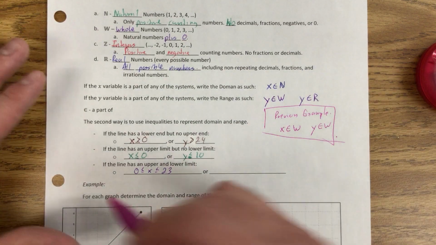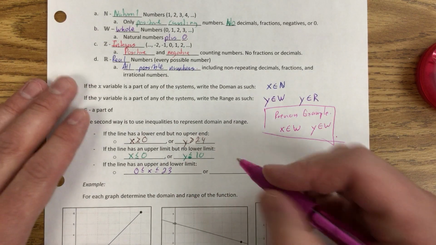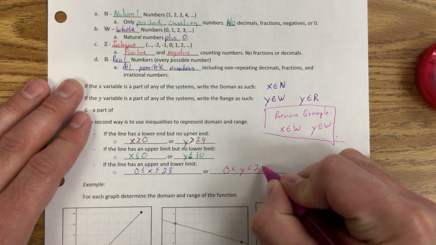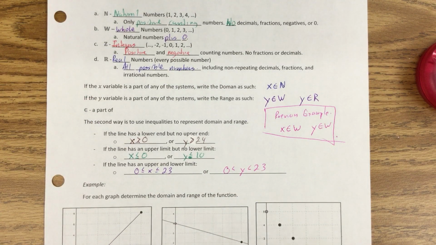But let's say that we don't want to include 0 and 23, we just want to include the numbers inside. We could say that 0 is less than y is less than 23, and that means that we're not including those outside bracket limits, but it would be everything on the inside.